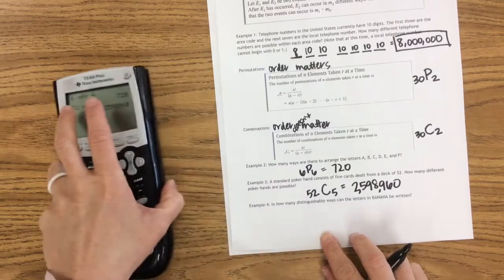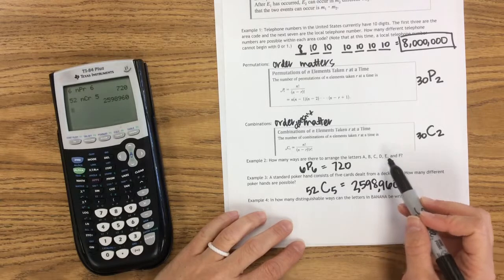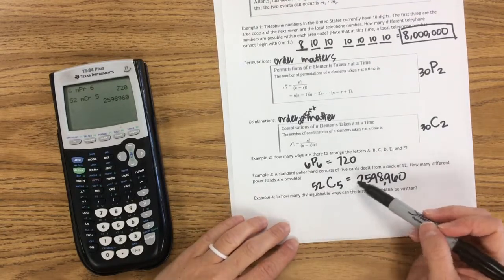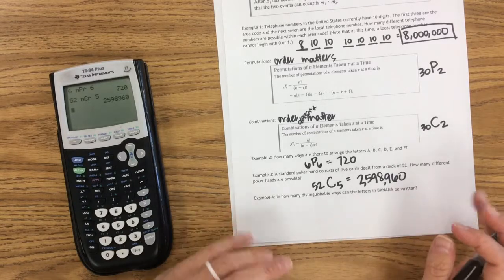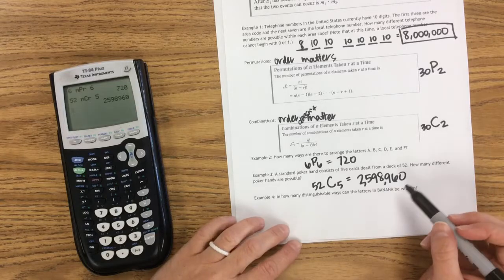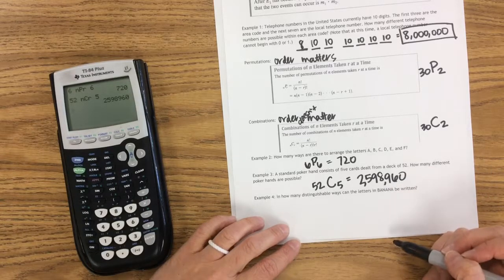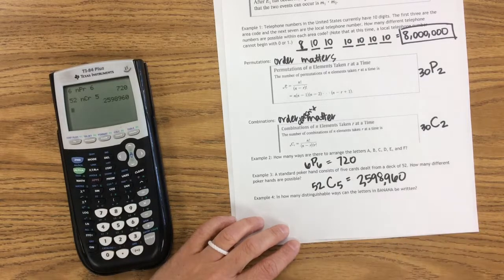Last, we have the letters in banana, and this one's a little bit different because we've got some repeated letters. Here we didn't have any repeats. So when you have the letters in banana, it says how many distinguishable ways can the letters be written. So that means we have all these letters. We're going to rearrange the letters and see what we come up with. So you could say AAANNB, or NNBAAA. You know, we're just taking these letters and putting them in order. So how many different ways is there to do that?